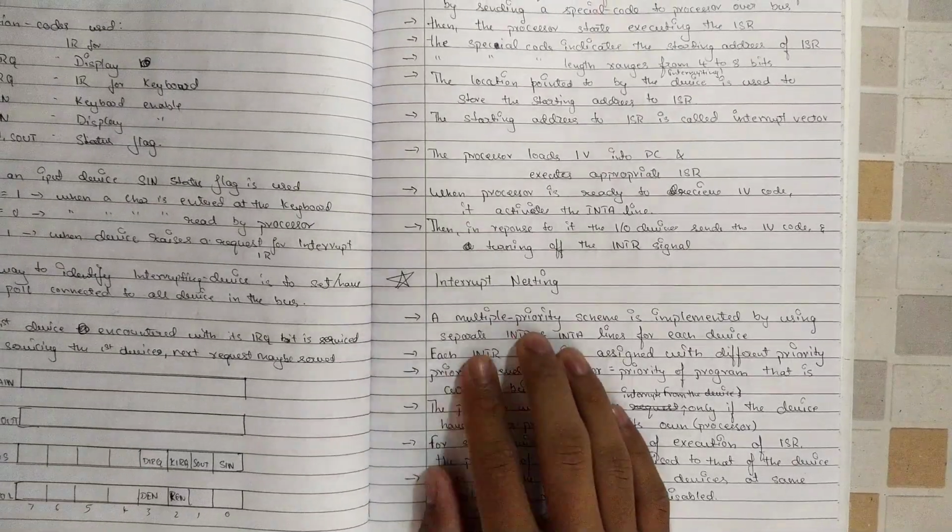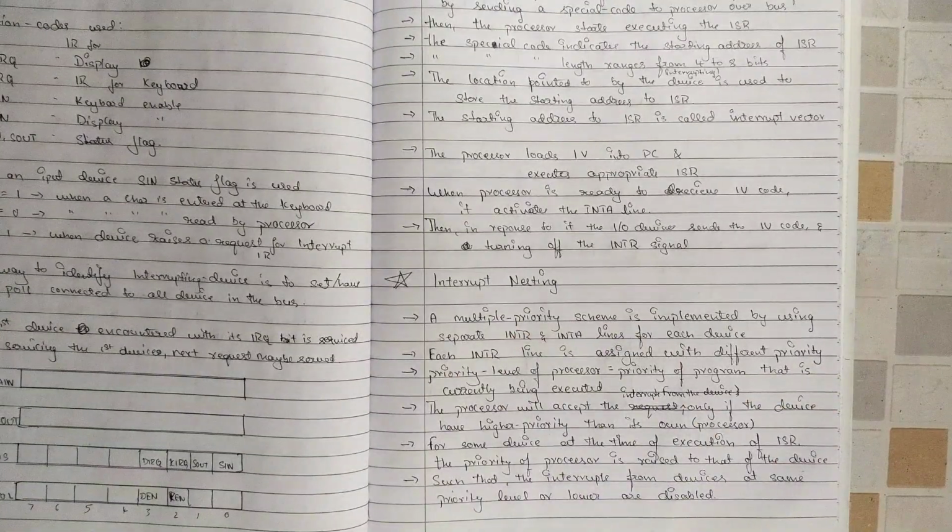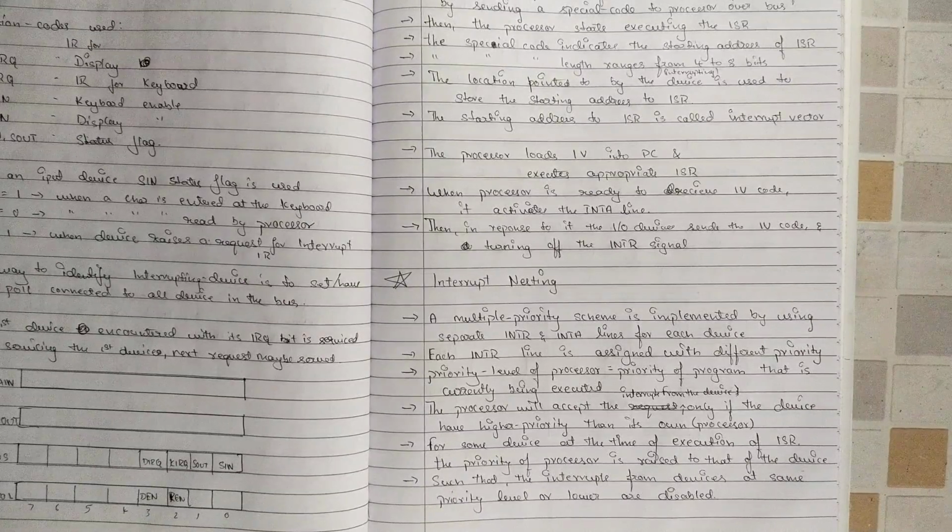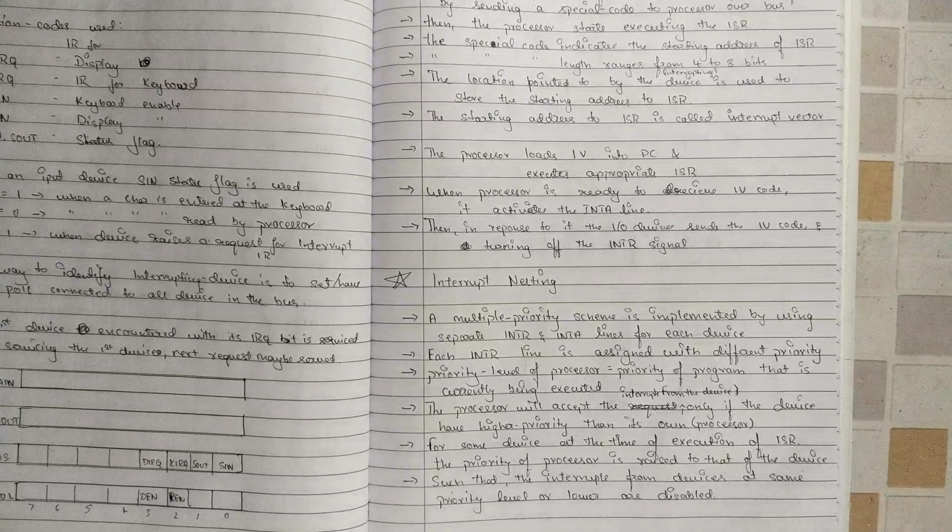Another sub-concept, the third way, is interrupt nesting. So far we have seen that we will have interrupt request lines and interrupt acknowledge lines. From the interrupt request line, the interrupt request is raised and that signal is passed to the processor. If it is accepted, the INTA line will notify. So here we will have multiple INTR lines and multiple INTA lines, and each line will have a different priority.